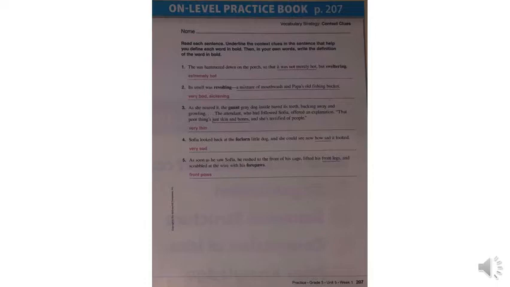Number 5, as soon as he saw Sophia, he rushed to the front of his cage, lifted his front legs, and scrabbled at the wire with his forepaws. So here we don't know what forepaws means. We have the clue front legs. Okay, so again here we use comparison. If we have the clue front legs, then forepaws would be his front paws.